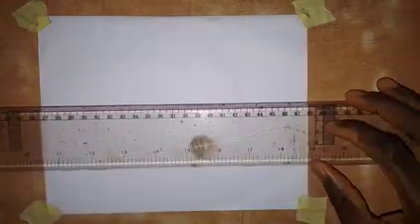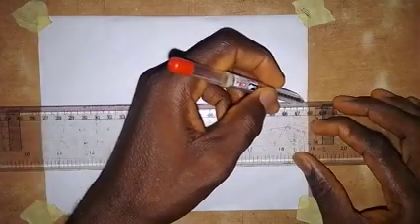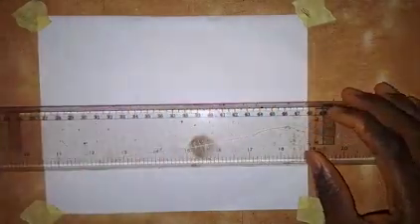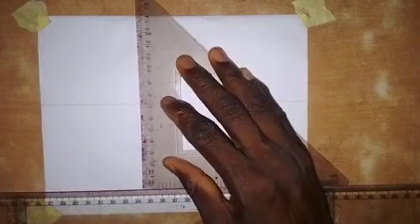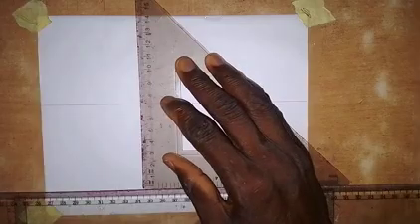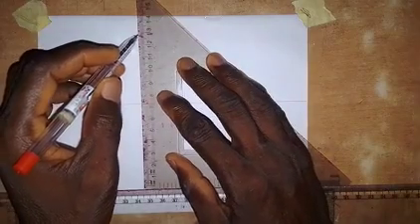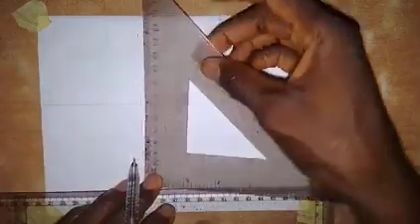So the first thing that we are going to do is to draw a horizontal line, like this. Then we move away a little bit from this end and draw a vertical line here. Now we take the distances on the horizontal.